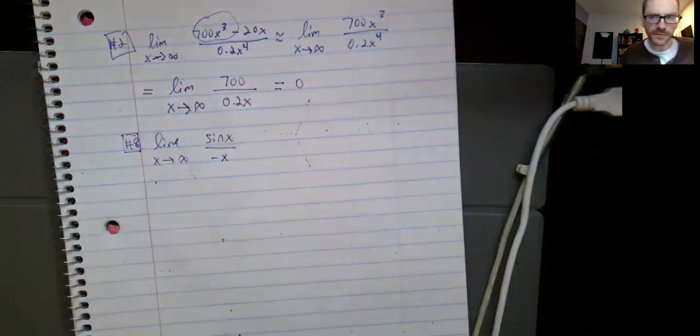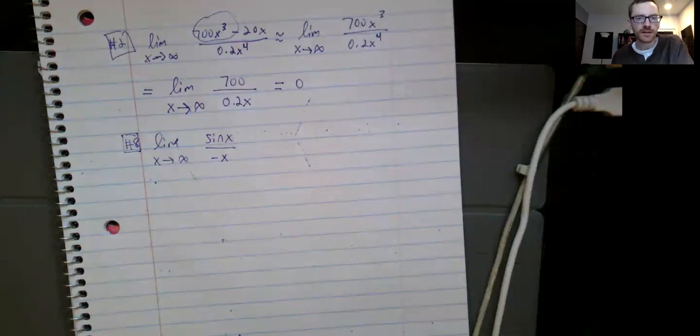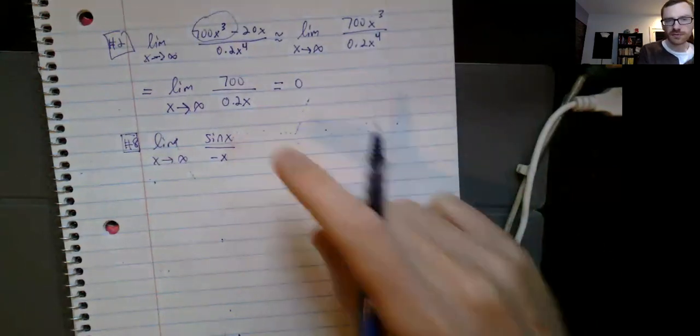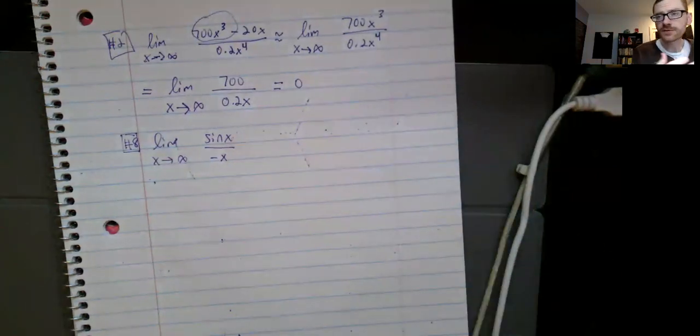Now, what's happening here? There's not really anything to cancel, right? There's only 1 term in the top. There's only 1 term down below. So there's not really any way to simplify this expression. Instead, we just have to ask ourselves, what's growing faster, the top or the bottom?